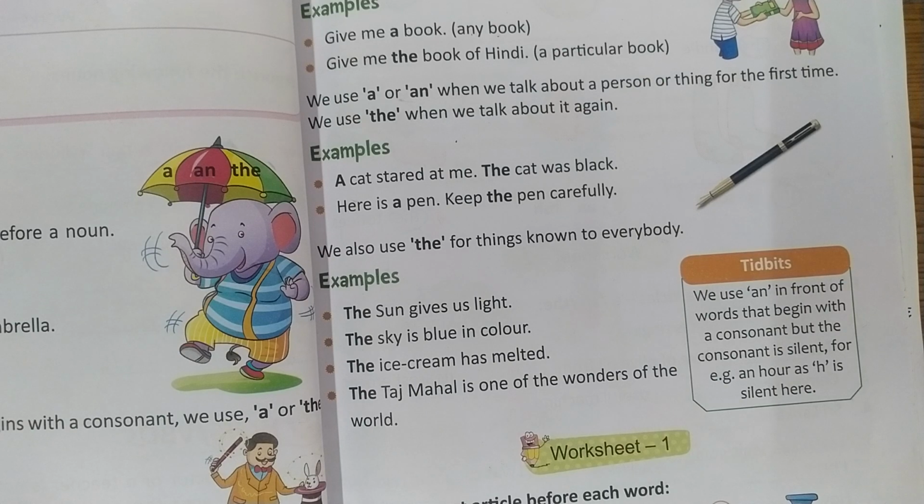Now, a or an. We use a or an when we talk about a person or thing for the first time, and we also use a or an before countable nouns in the singular number. Now, a very important thing to note is we do not use articles before uncountable nouns. We do not say a tea. We say a cup of tea. We do not say an ink. We say a bottle of ink. We do not say a sugar. We say a packet of sugar.